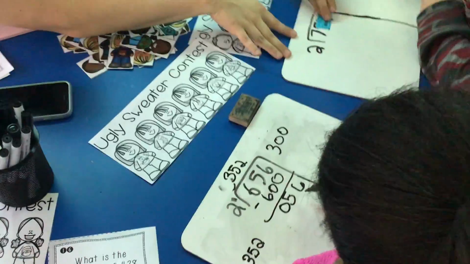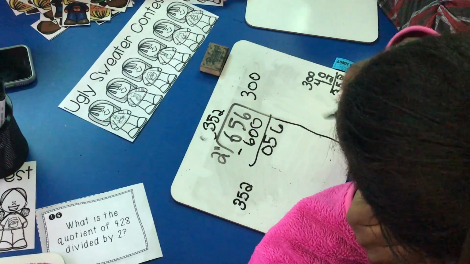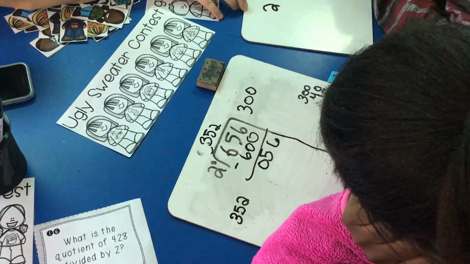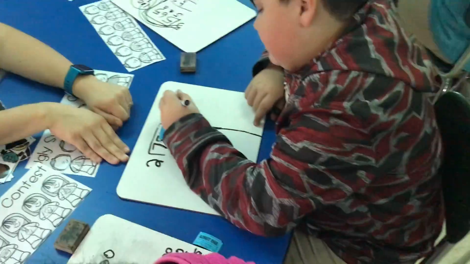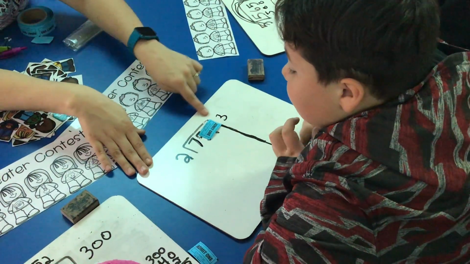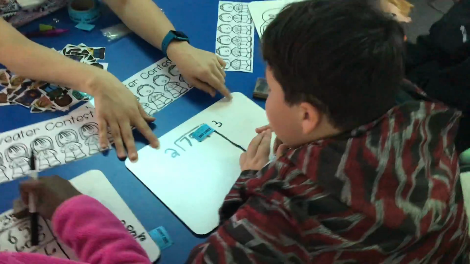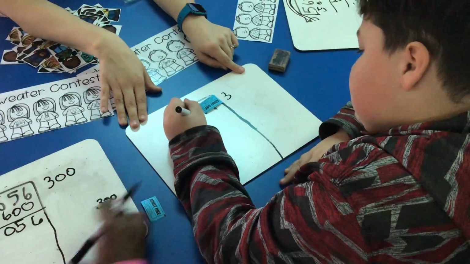All right, Avery, looks like you're stuck. Think about what times 2 gets you close to or equal to 7. 3? So where's that 3 going to go? Wait, before you add your zeros, we gotta make sure it makes sense. So connect them. 2 times 3. Where's that 6 gonna go?